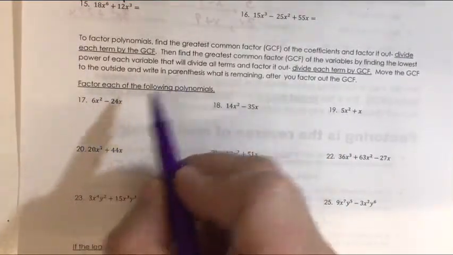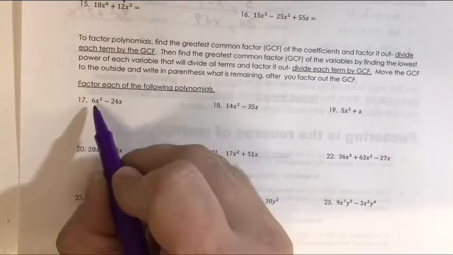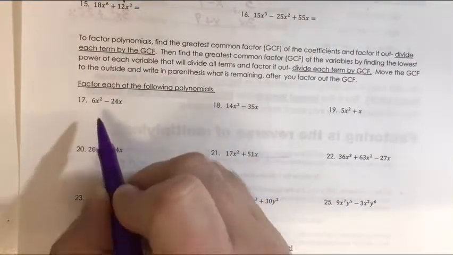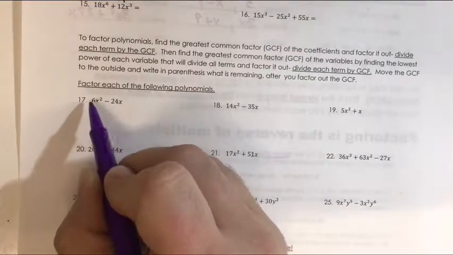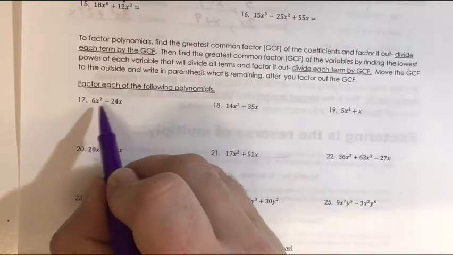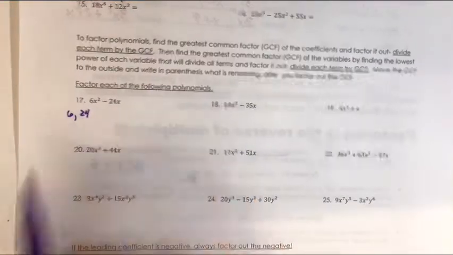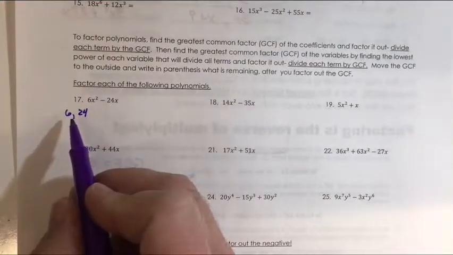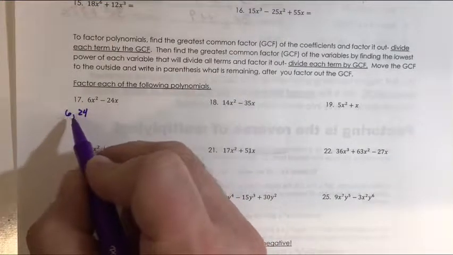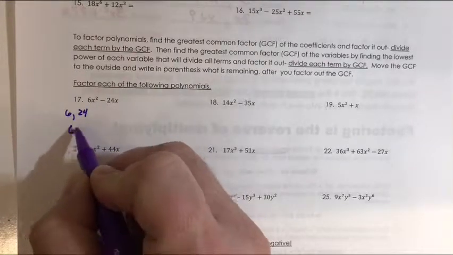So we're going to do number 17. We're going to factor out the greatest common factor from both of these. So what I want you to do is look at these two numbers as two pieces, the number piece and the variable piece. The greatest common factor of the numbers, 6 and 24, the greatest common factor of 6 and 24 is 6. They can both be divided by 6.